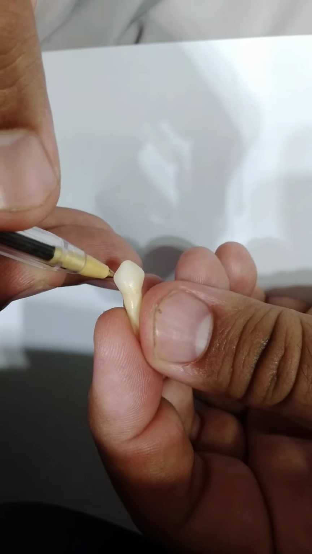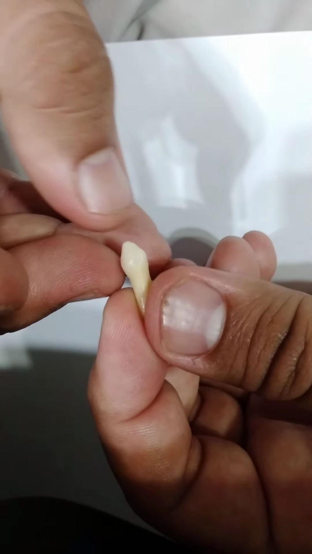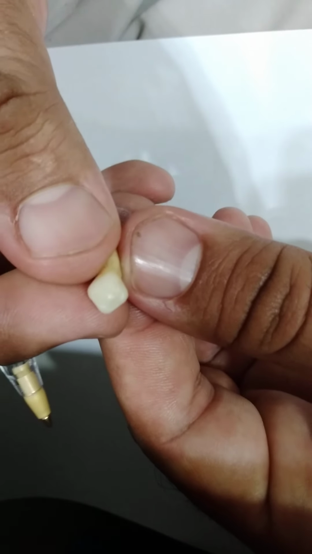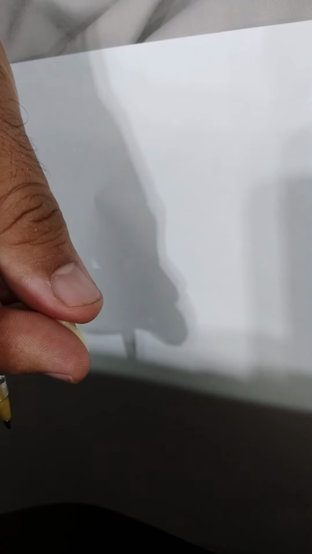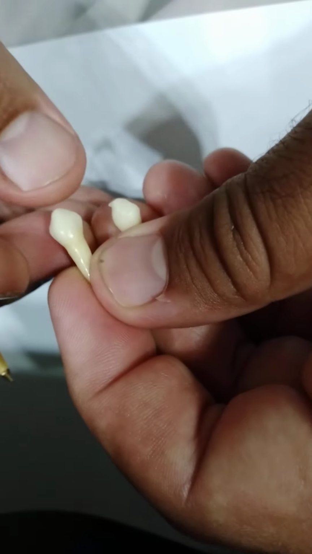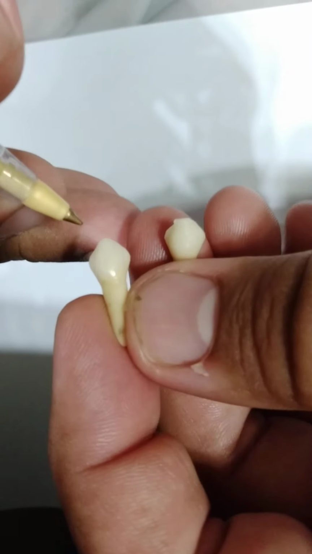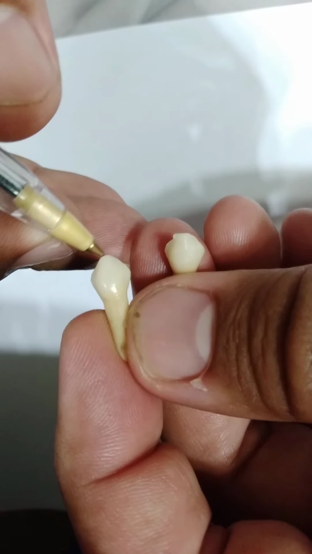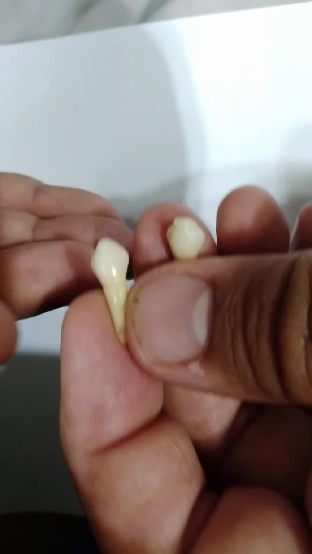The mesial cusp slope is longer than the distal cusp slope, which is shorter.